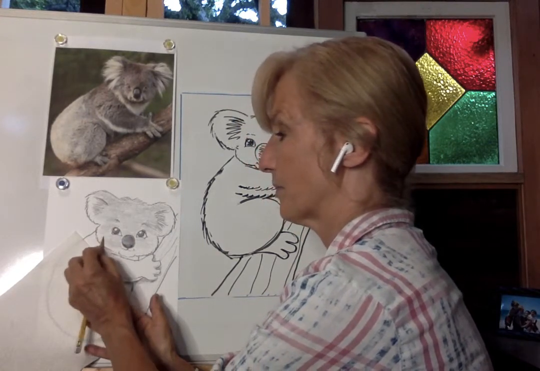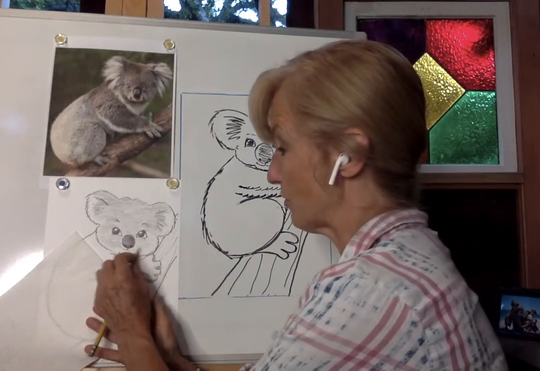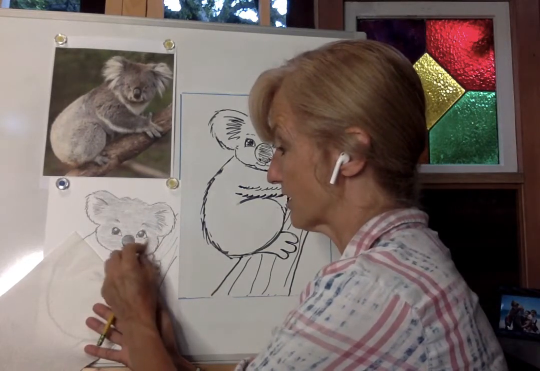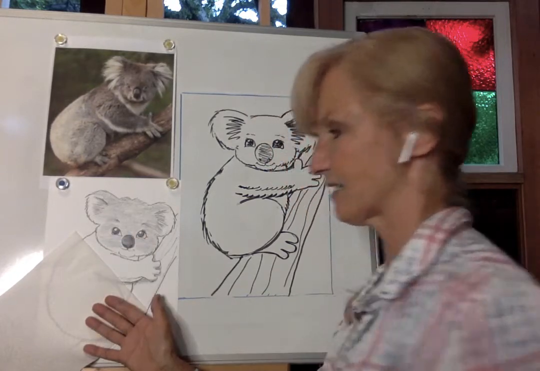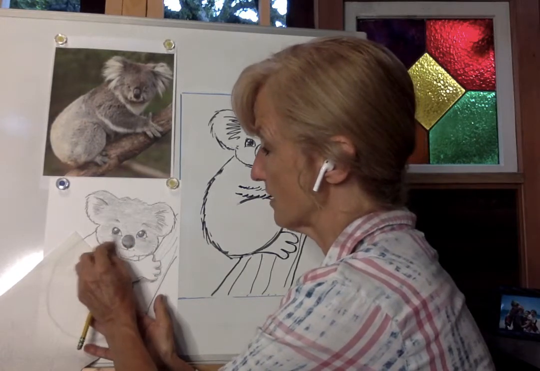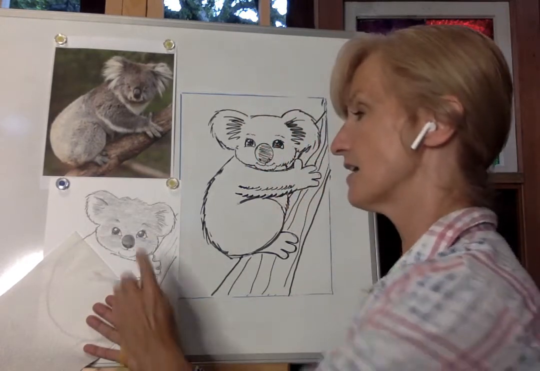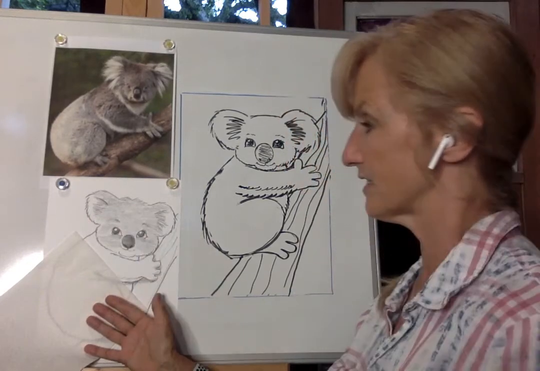All right, if you have paused the video, you have caught up to me. You've put a little bit of gray on his face. We're going to do the body later, but I just want to show you our next trick. So I've put a little bit of gray in his cheeks, underneath his eyes, and between his forehead, here in the little fur part of his ears.